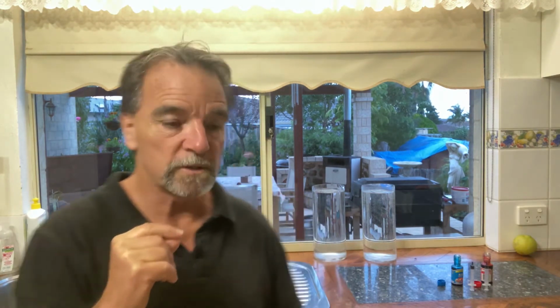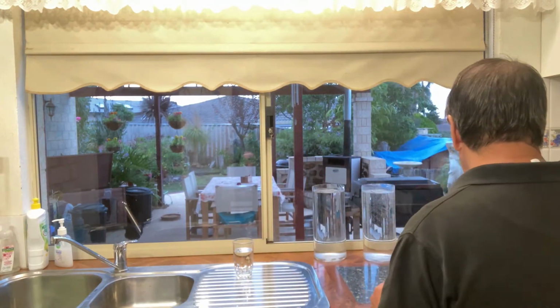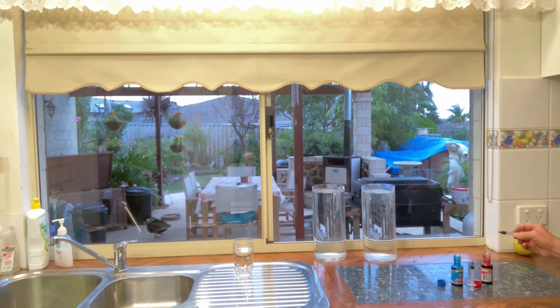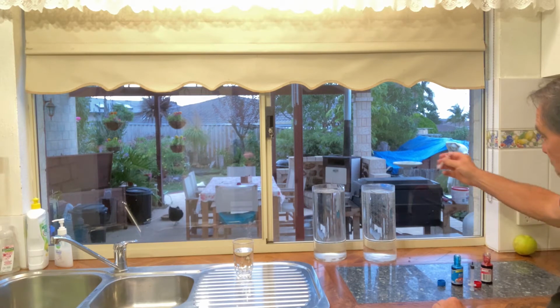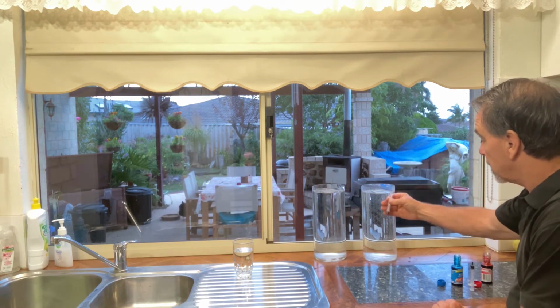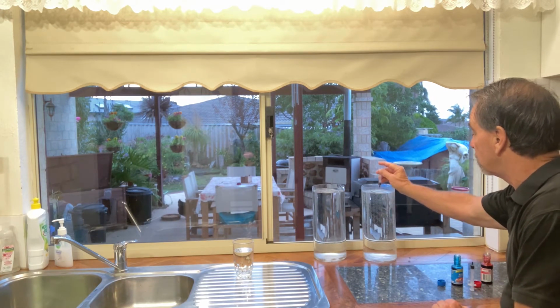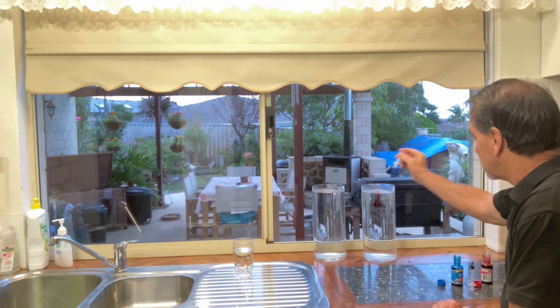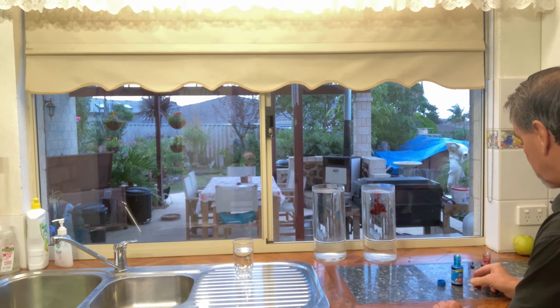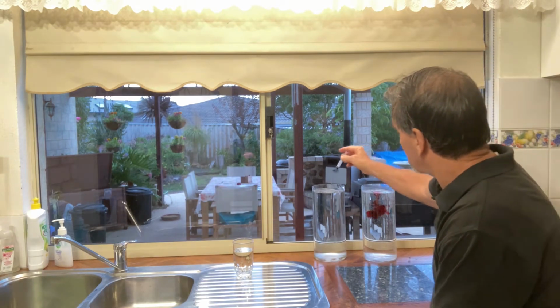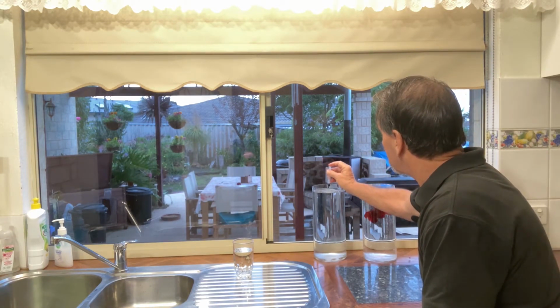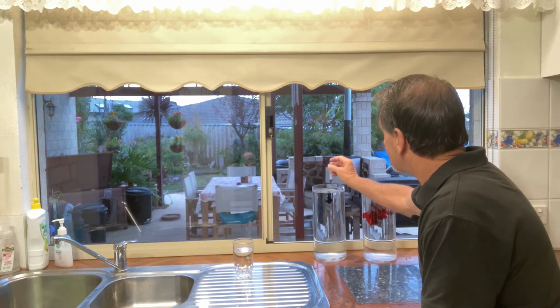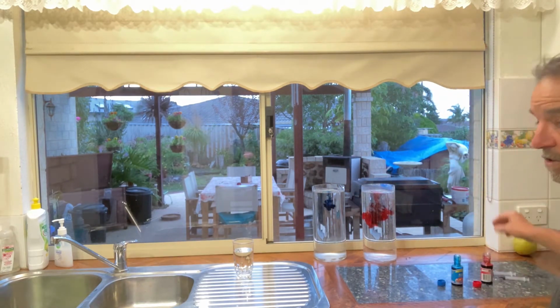So to kick the process underway, I'm going to get some red food colouring and put the red food colouring into a container of warm water. That water's warm, so we'll inject the food colouring in there. And we're going to do the same thing with the blue. So that container is cold.